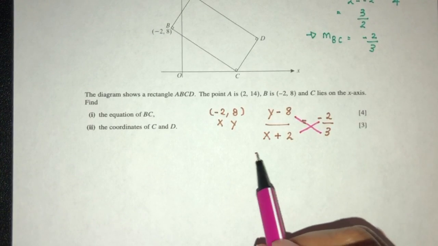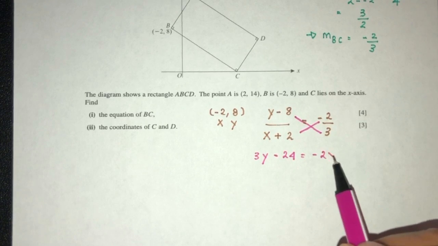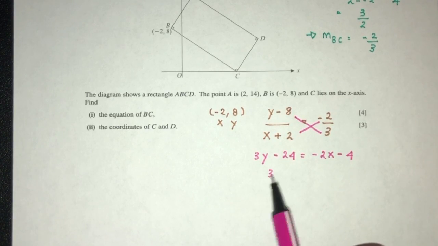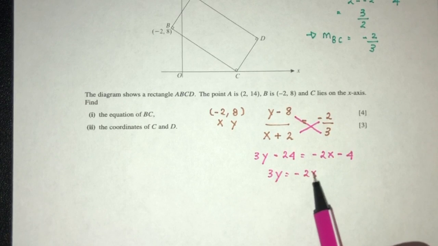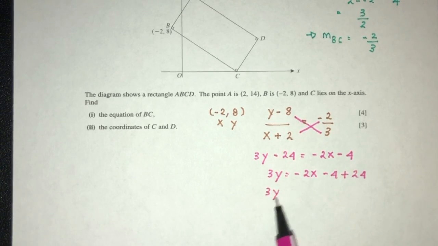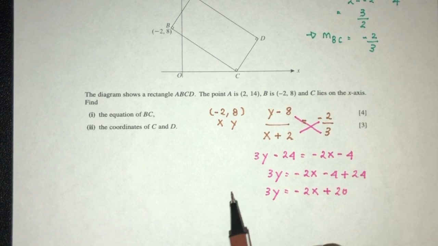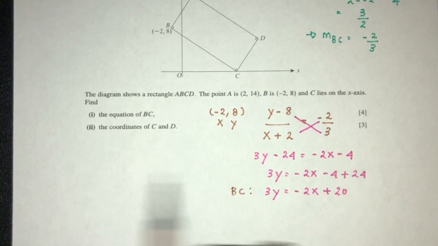You will have 3y minus 24 equals minus 2x minus 4. 3y equal to minus 2x minus 4 plus 24. 3y equal to minus 2x plus 20. And that will be the equation of BC. That is part 1 of the question.